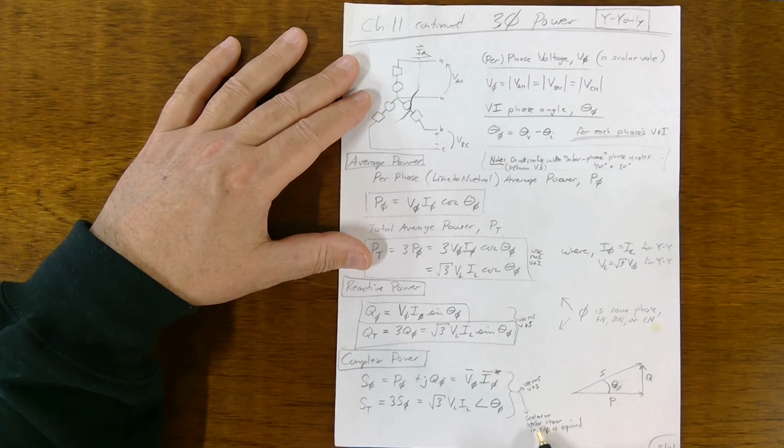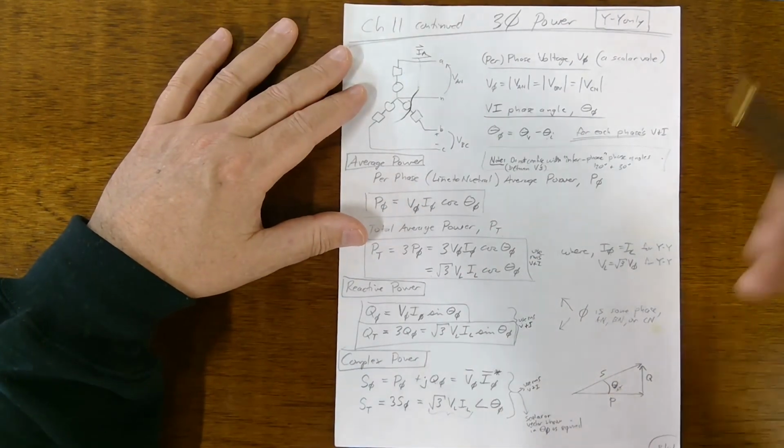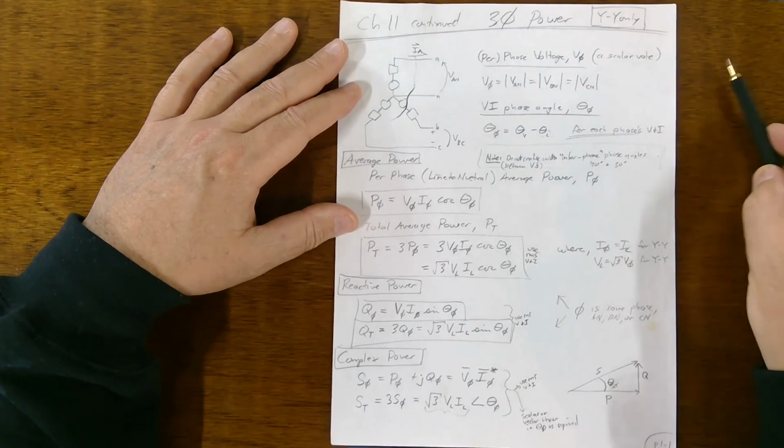And then I'm saying scalar or vector as required because most of the time we're interested in this, which is this. And you could throw in the angle if you need it. Okay, I'll work some problems and you'll see how that works.